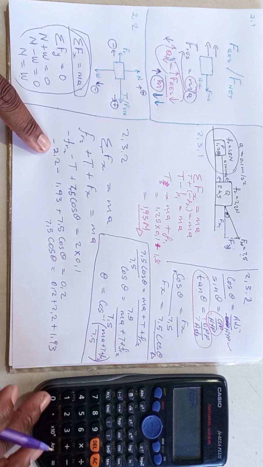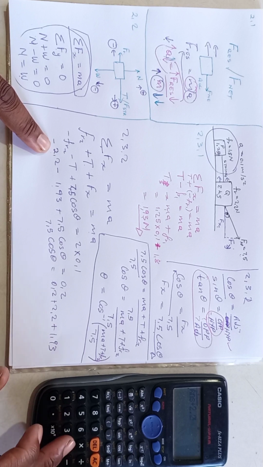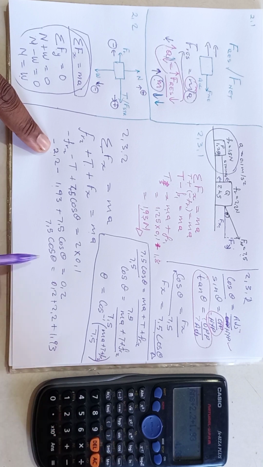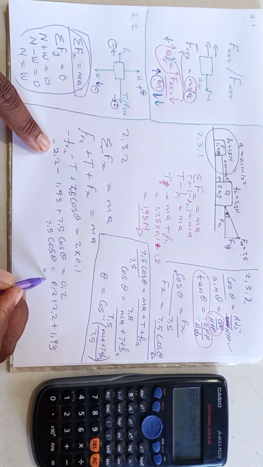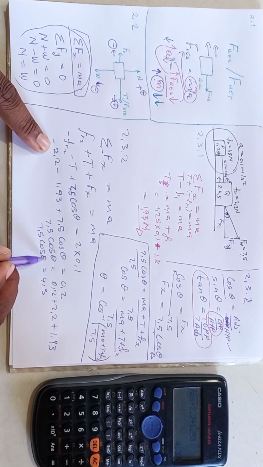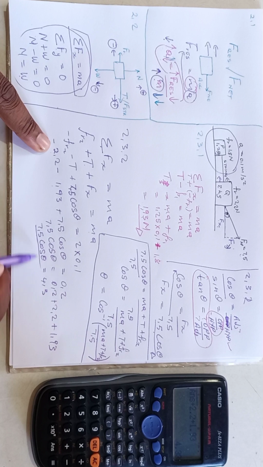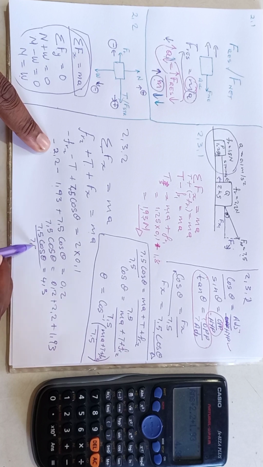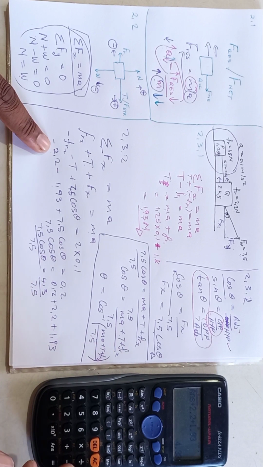Let's add that on the calculator. 2,2 plus 1,93 gives us 4,3. What we would do then is divide both sides by 7,5. So let's divide there by 7,5.